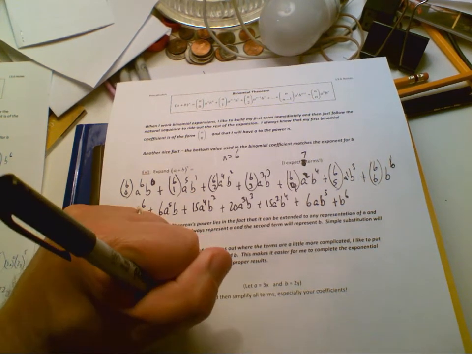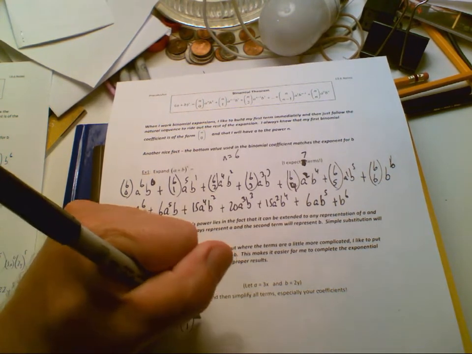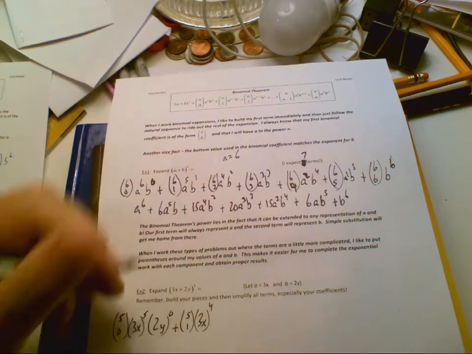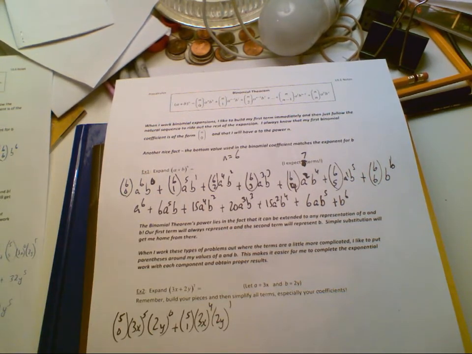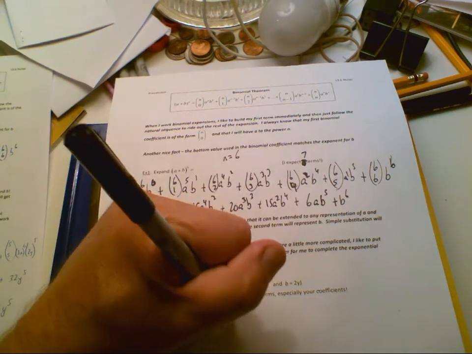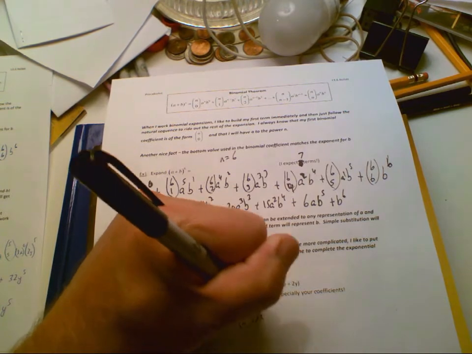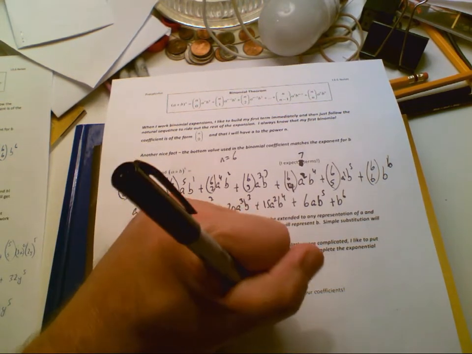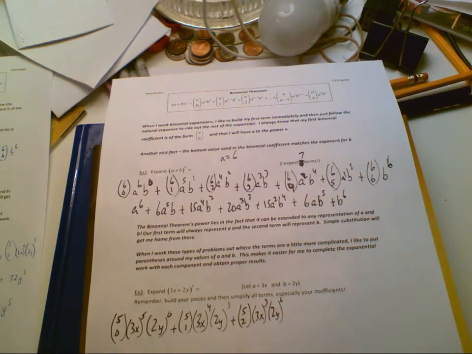Plus 5, 1, 3x to the what power? 4th. 2y to the 1st, or just 2y. Next, plus 5, 2, 3x cubed, 2y, remember in parentheses because it's the whole thing that needs to be, in this case, squared.